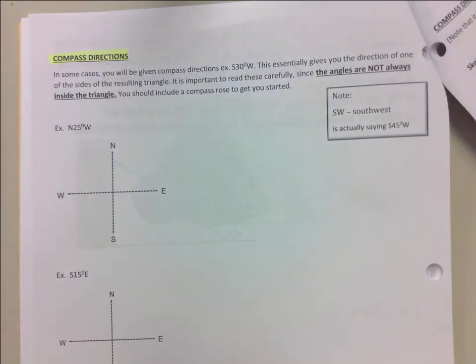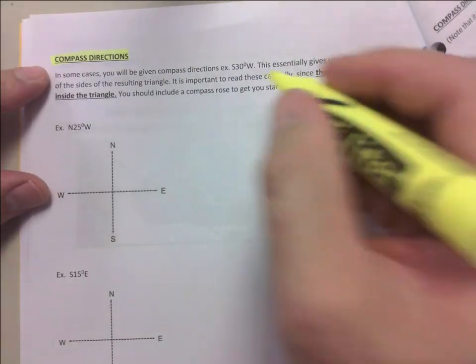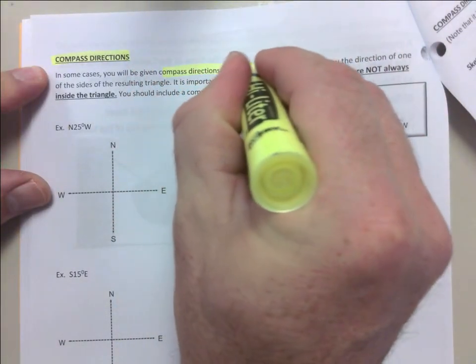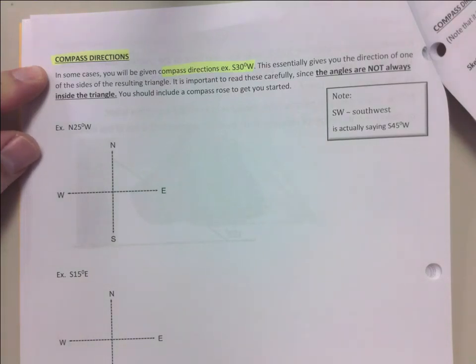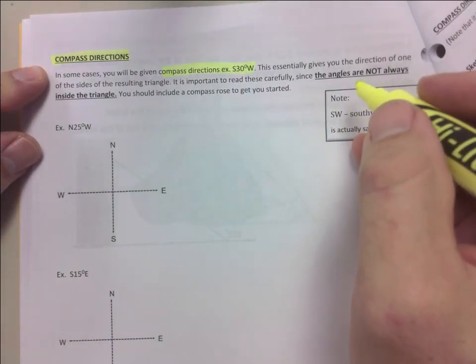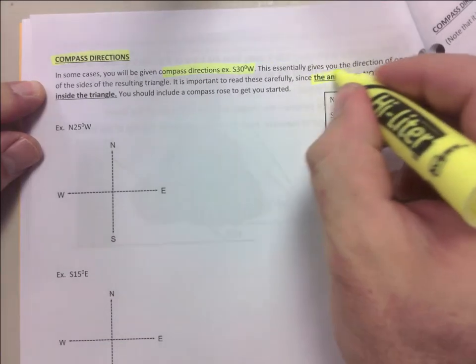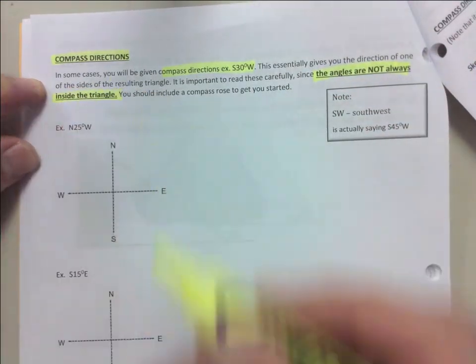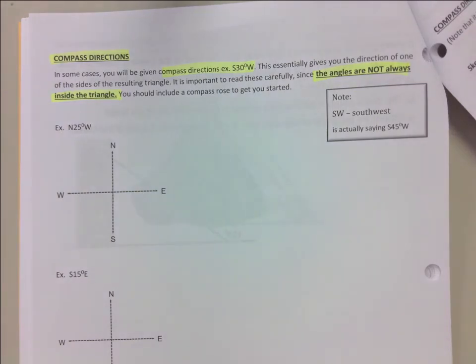Okay, here, so compass directions is the last kind of level for word problems. And you basically need to make sure you understand that the angles are not always going to be inside the triangle that ends up happening.